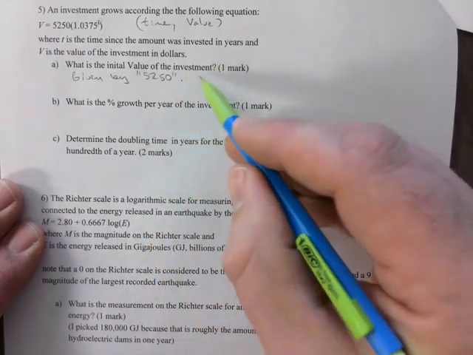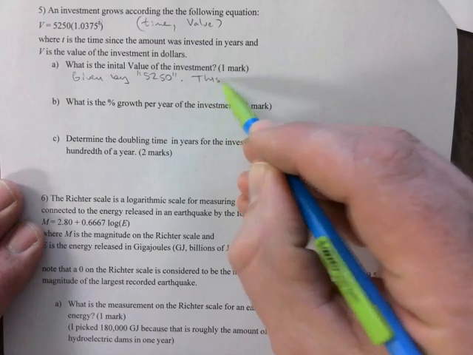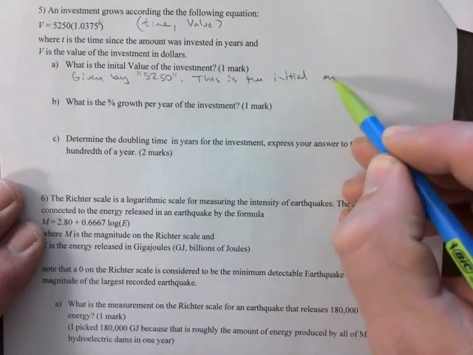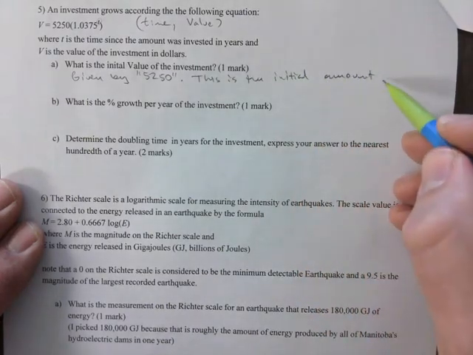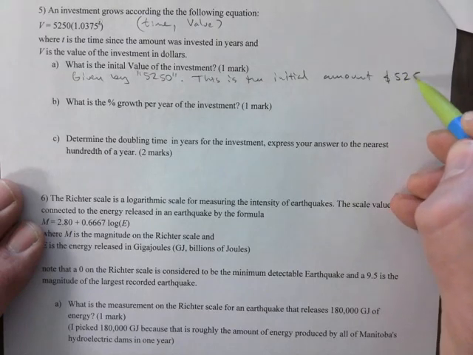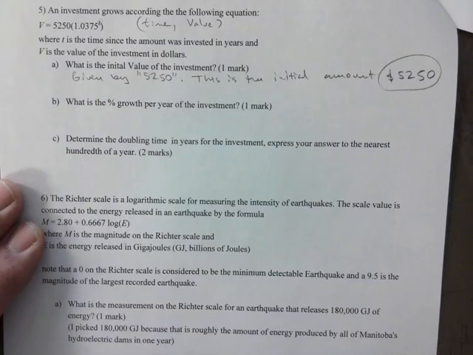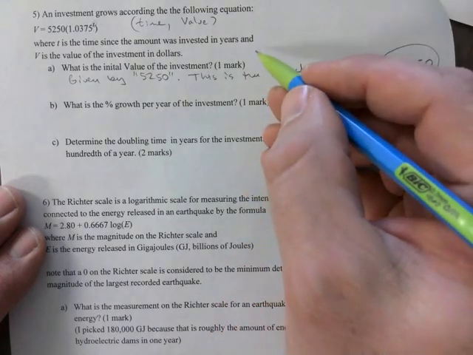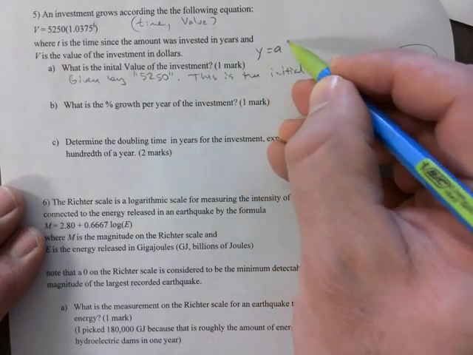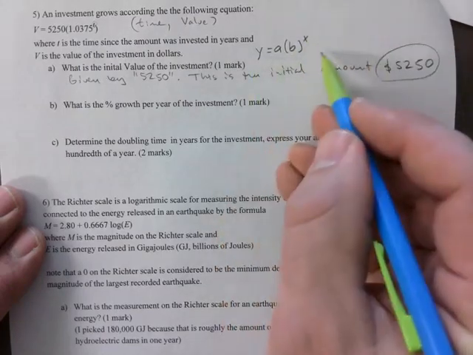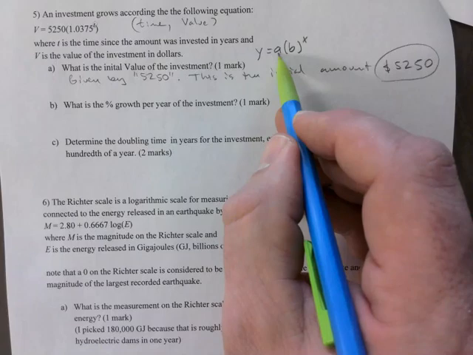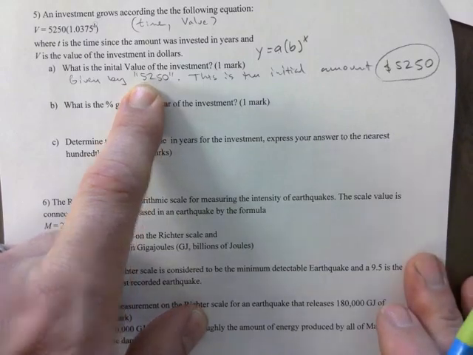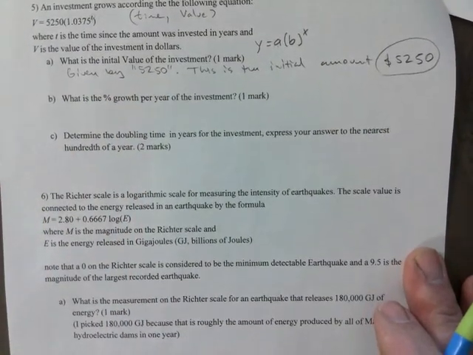This is the initial amount, which is 5250. Something along those lines, put a unit around it so that we actually know you understand what's happening. If you rather want to say, I know that this is exponential, and in general, an exponential function looks like this. A is what gives me the initial value. A happens to be 5250, therefore $5,250 is what I have to start with.